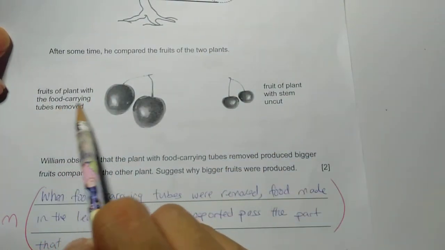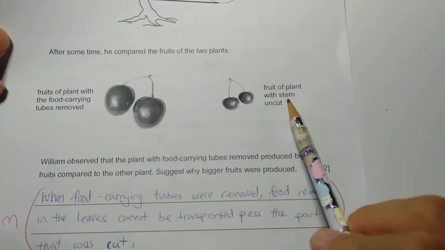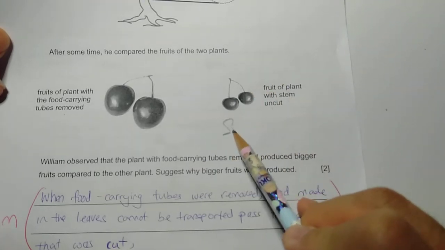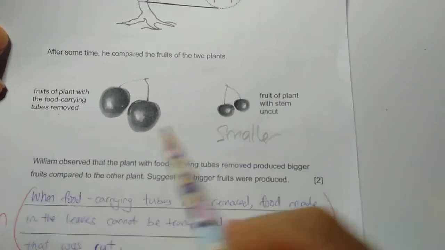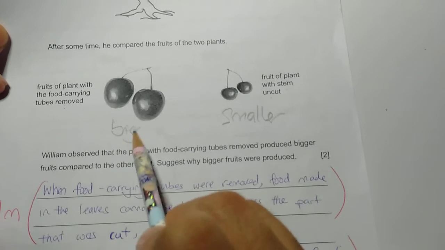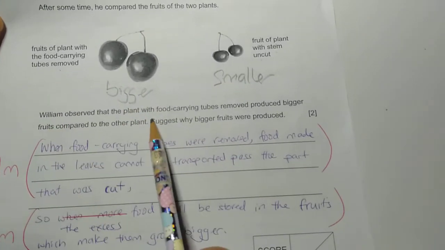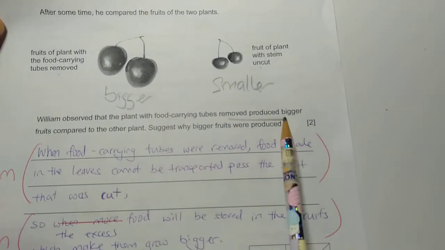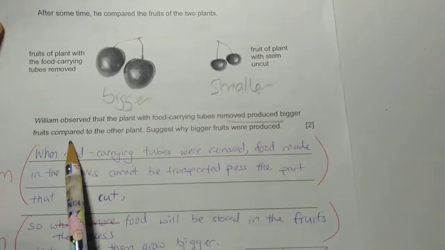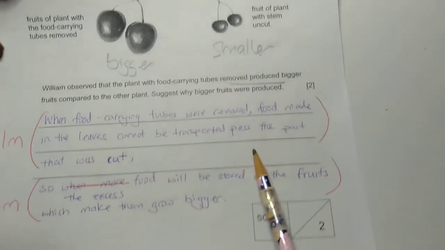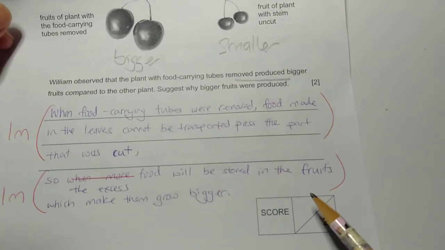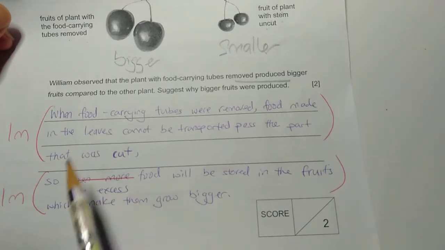Fruits of plant with food carrying tubes removed, fruit of plant with stem cut. You notice this is smaller. Right, this one is bigger. So we then observe the plant with the food carrying tubes removed produce bigger fruits compared to the other plant. Why? Of course, you may pause to copy down the answer. There are 2 marks here, right?